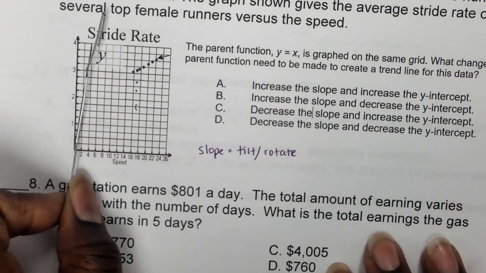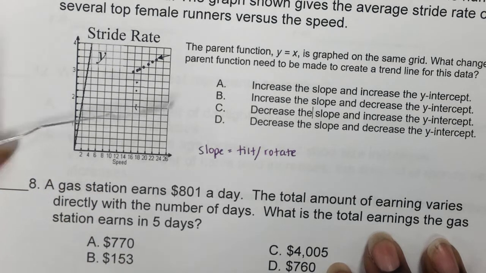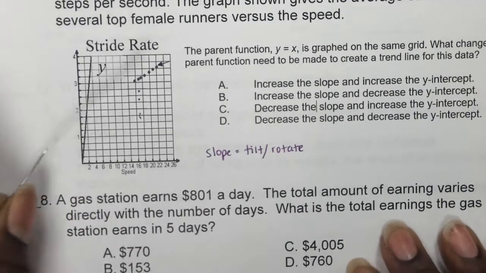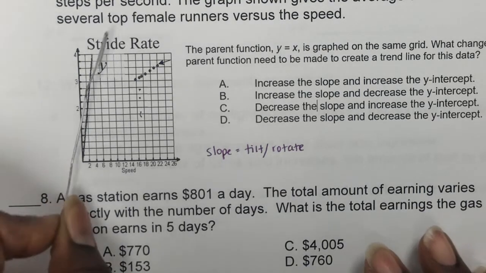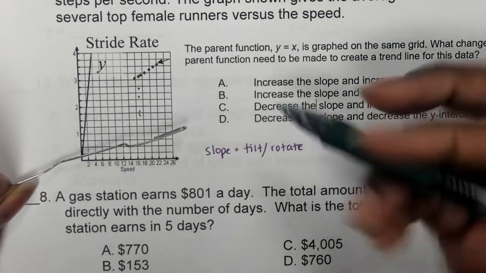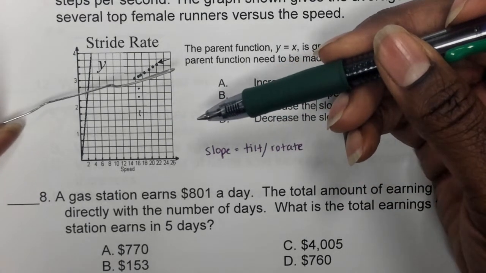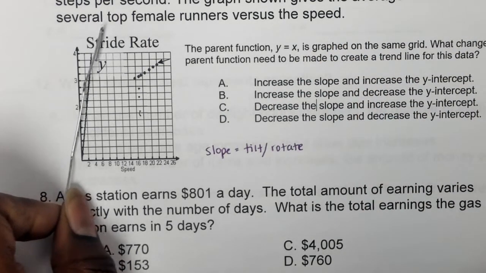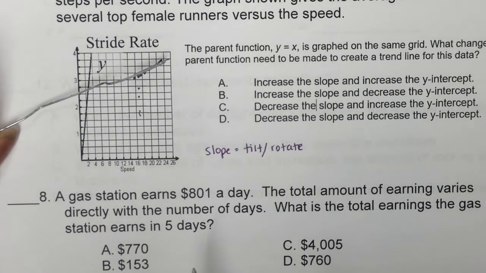So if this is my trend line, I definitely will have to tilt this. Which way am I going to tilt it? Am I going to increase it or decrease it? It looks like I definitely need to decrease my slope. However, if I only decrease it, it still doesn't match up with the dots. I then need to bring it all the way up, which means I'm increasing the y-intercept. So first I had to decrease the slope. Then I had to increase the y-intercept.